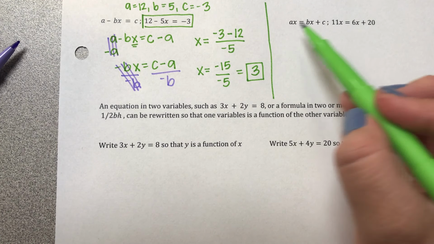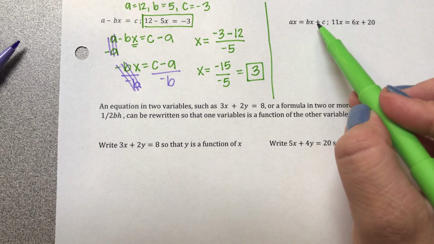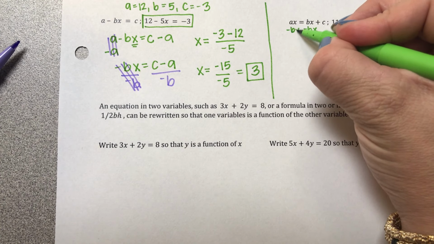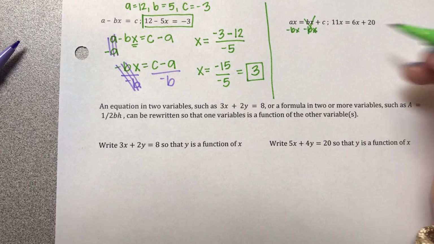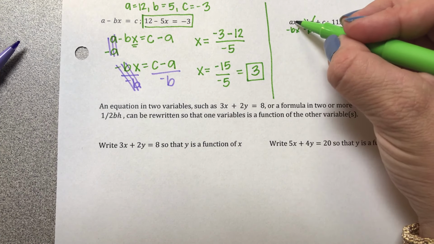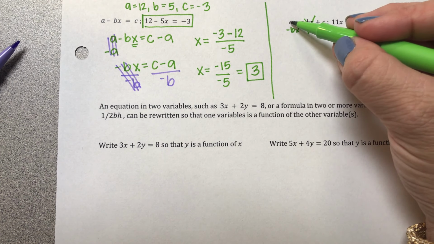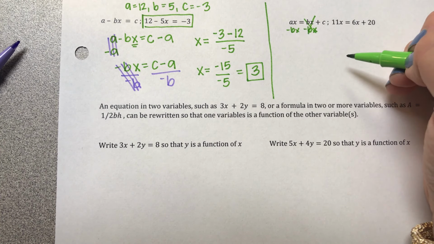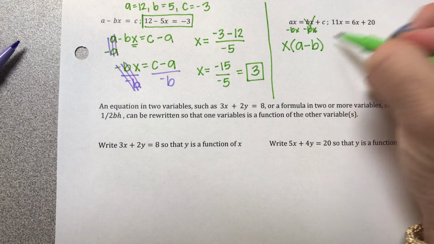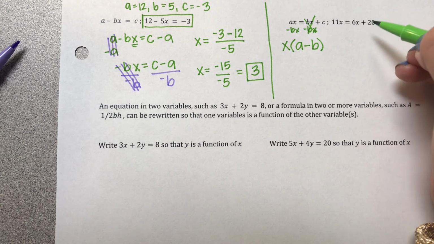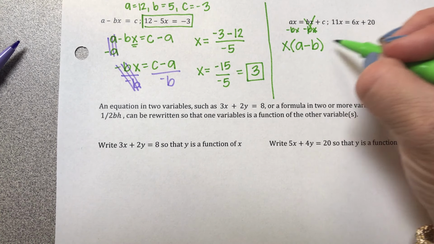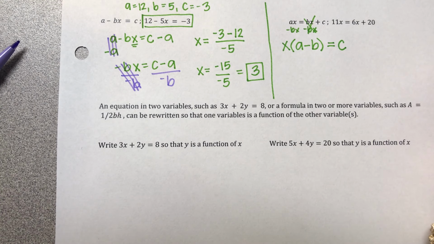I have variables on both sides, just like I have x's over here on both sides. So the first thing I need to do is get rid of this x over here on the right. So I'm going to subtract it from both sides, right? Just like here, I would subtract 6x from 11x. So I'm going to do ax - bx. So a number of x's minus b number of x's. So let's think about that. That's the number of x's times whatever a - b is. 11 minus 6, that number of x's. a - b, that number of x's. So x times (a - b) = c.